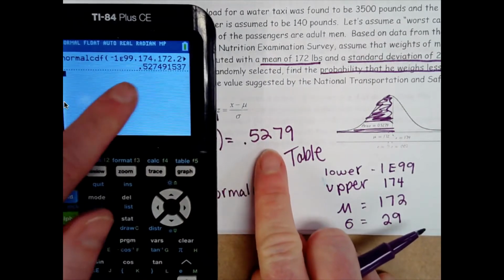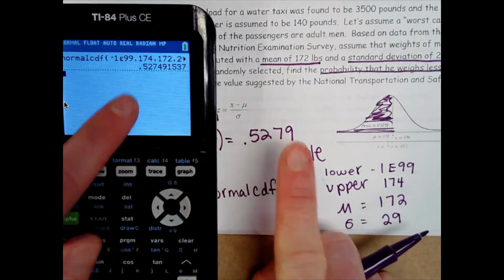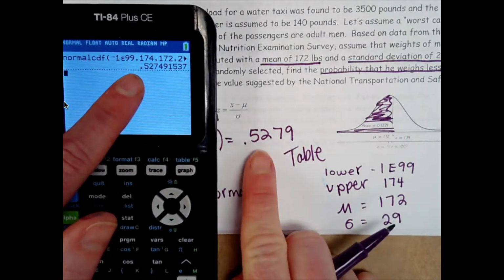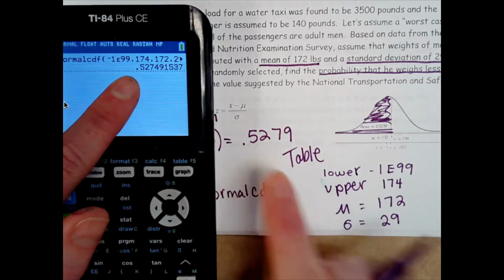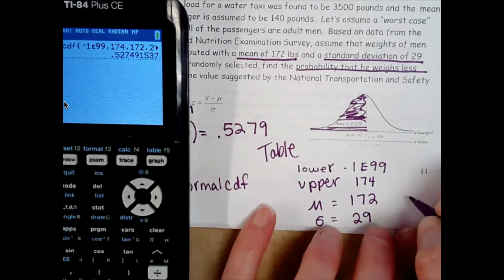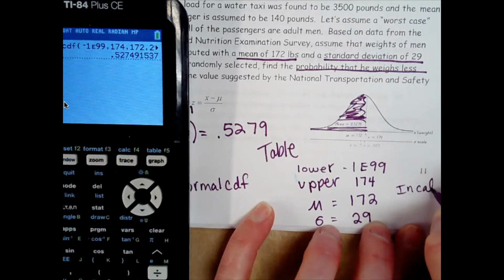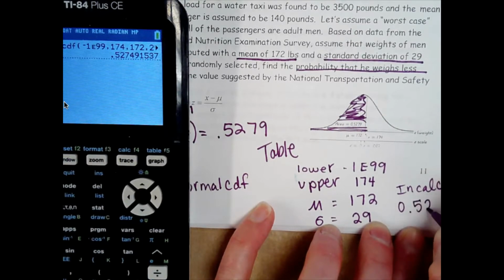So if we look at it, this is the exact answer. This is the rounded solution. So in calc, we got 0.5275.